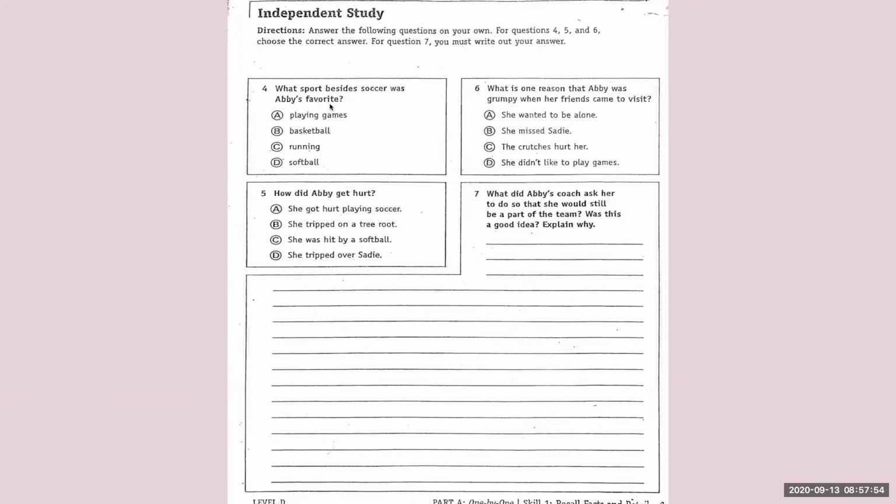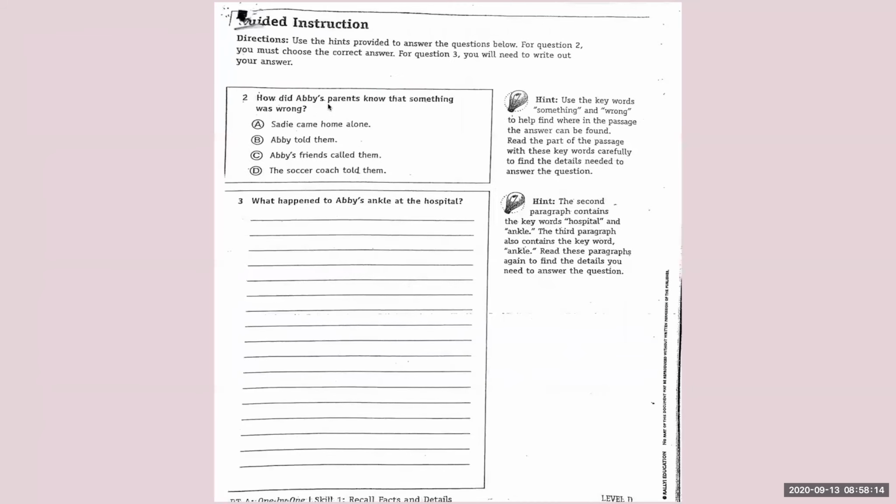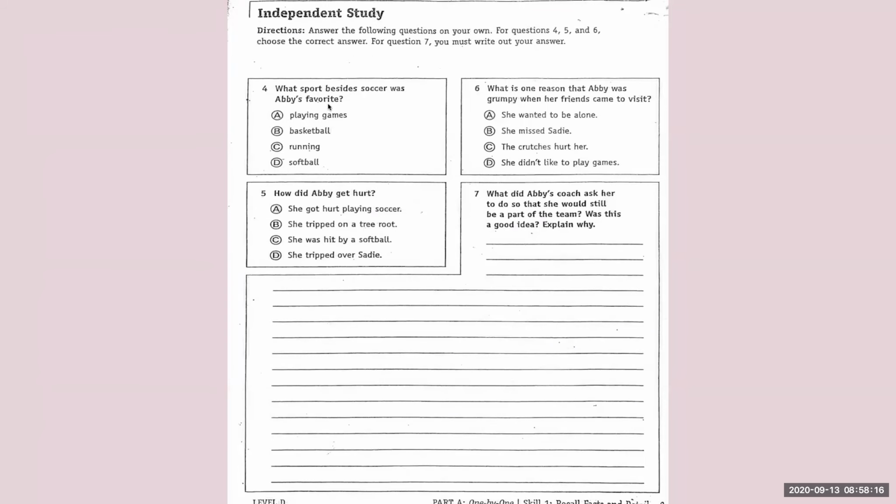Number 4, what sport besides soccer was Abby's favorite? I don't have any hints here on this page, as you can see. So I'm going to tell you what I believe to be the keywords in question 4. If I were doing this on my own, I would say the keywords would be sport and favorite. You might also throw in the word besides, because I don't want to know the sport soccer, because I already know that that's her favorite. I want to know what sport besides soccer was her favorite.